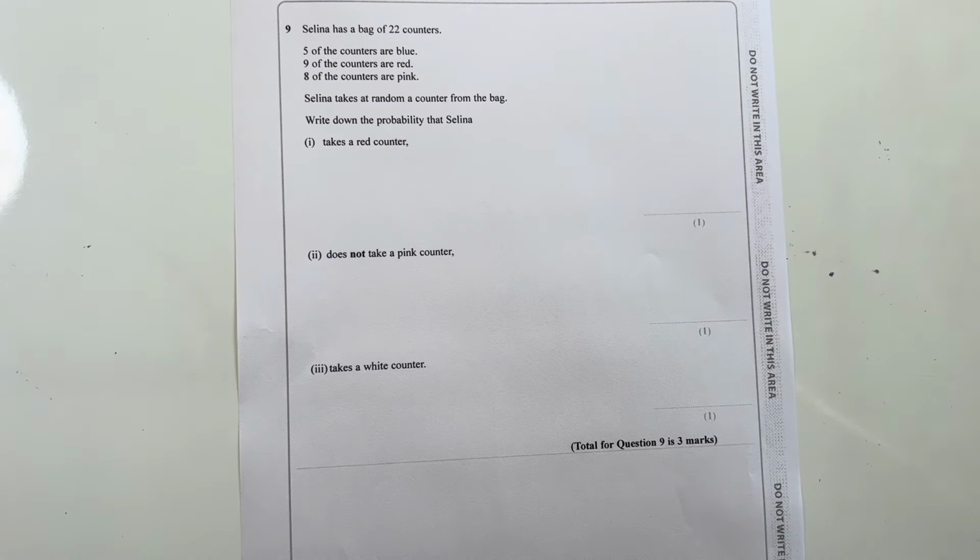The second part asks for the probability she does not pick a pink counter. And the third part asks for the probability that she takes a white counter. Pause the video, attempt to answer the question, and return to play the video to see the solution.